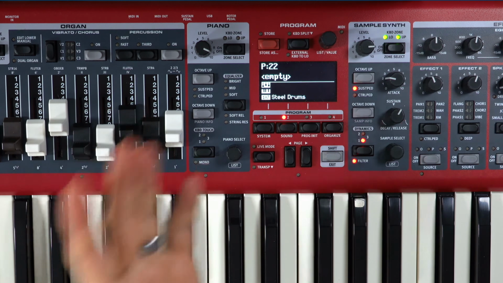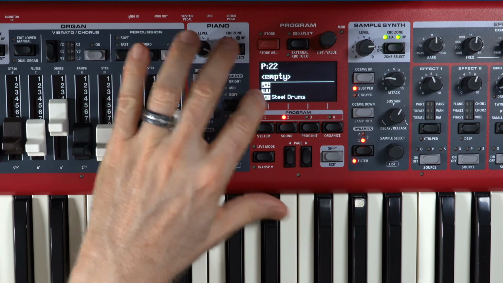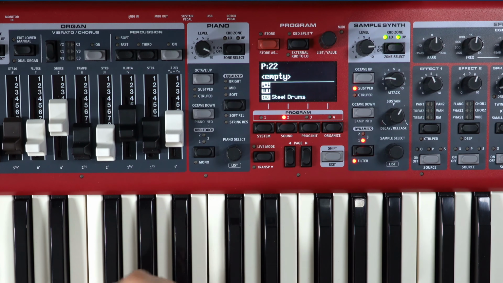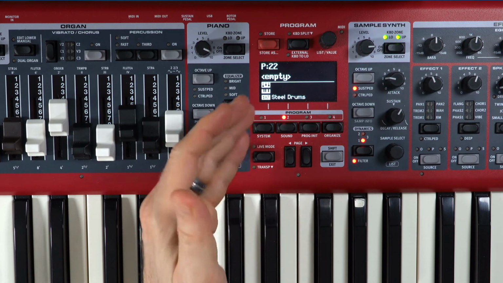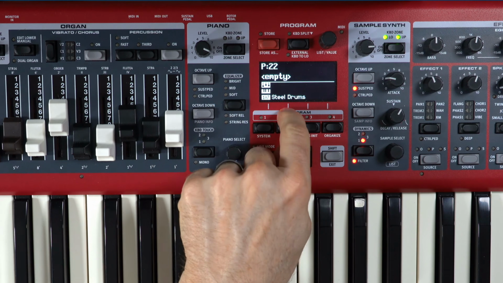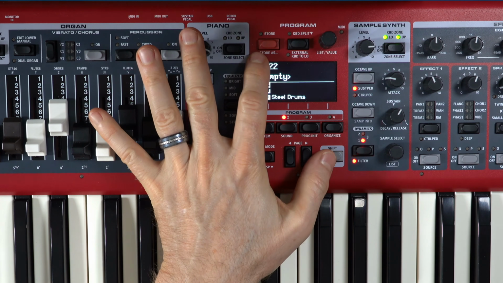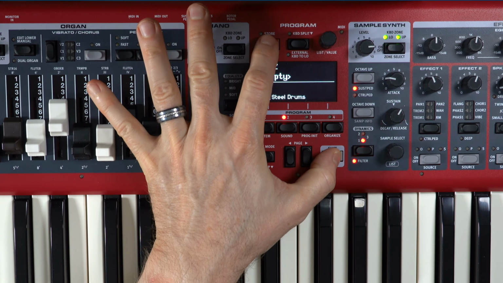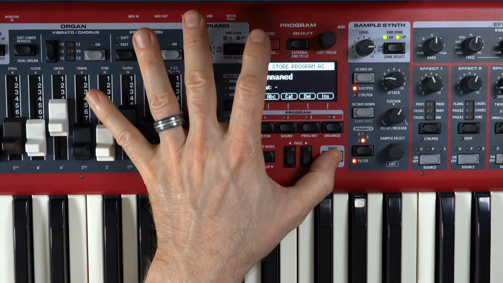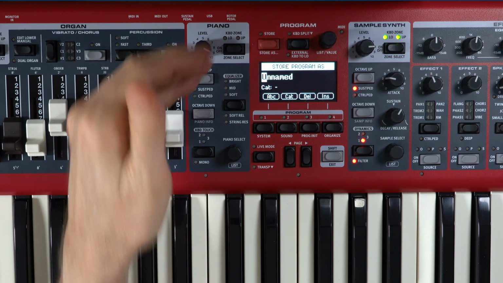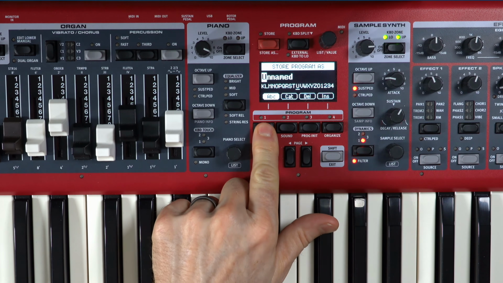So at this point, we're nearly done. All I need to do is, instead of having it called empty, and remember you have to save this or it won't be saved, steel drums won't be associated with the program. So this is my final step. I'll just hold the shift button and push the store button so that we can store it as well as save it and give it a name. So I'll name this now.